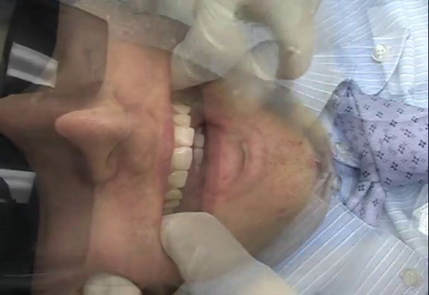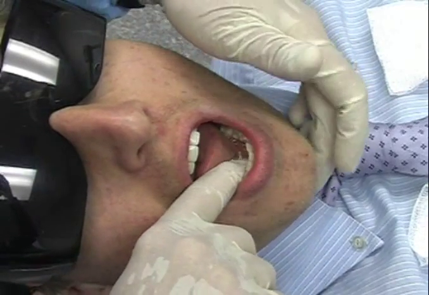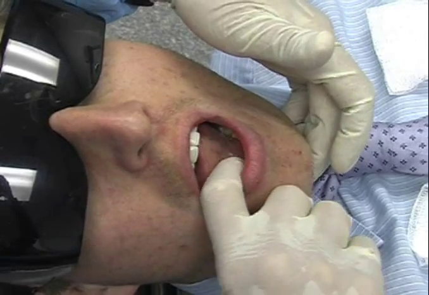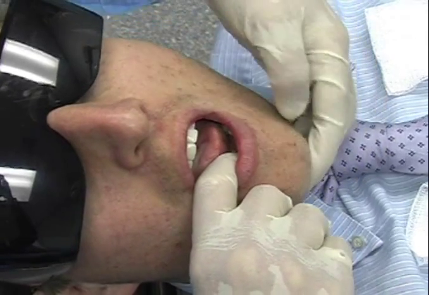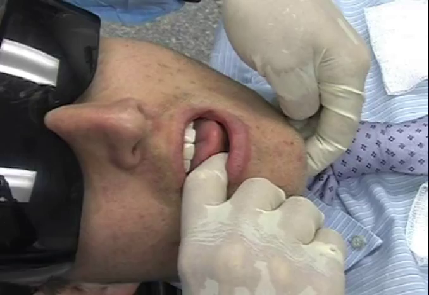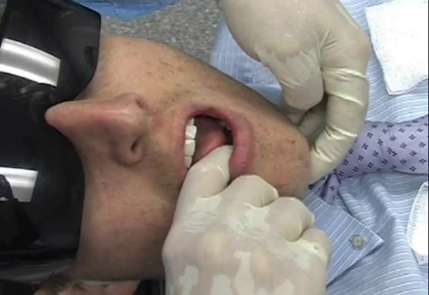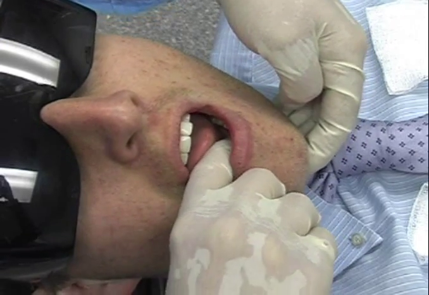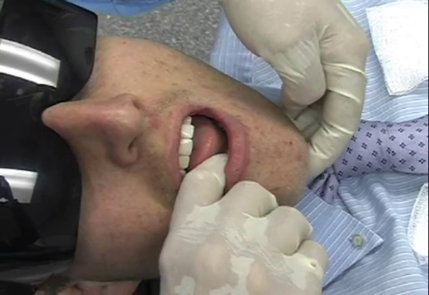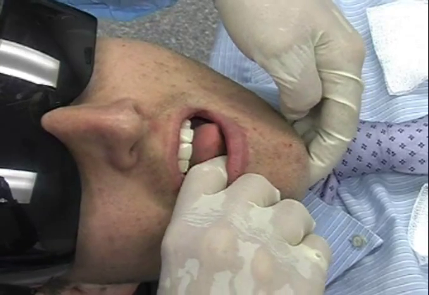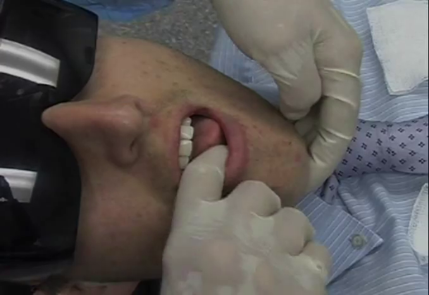Using our index finger, if we're right-handed, on our right hand, and placing the left hand under the mandible, we apply pressure to feel in both directions if there is any swellings, tenderness or abnormalities in the floor of the mouth, the submental and the submandibular areas.